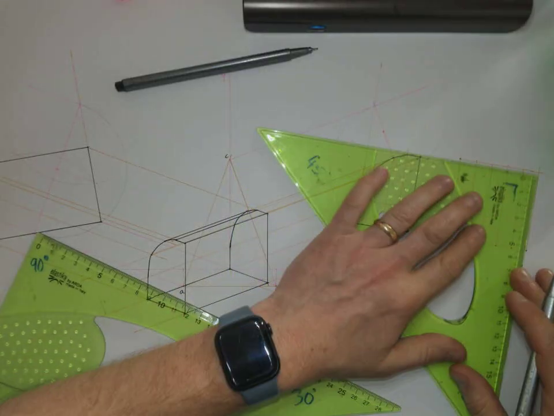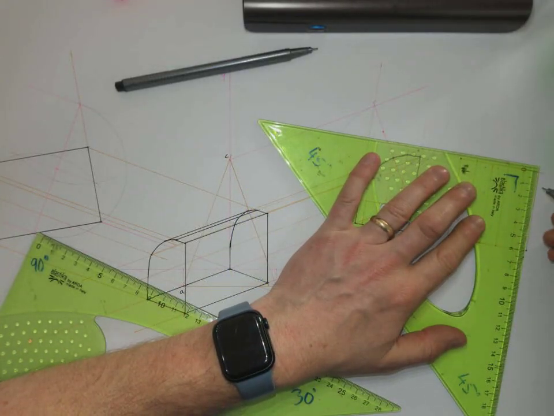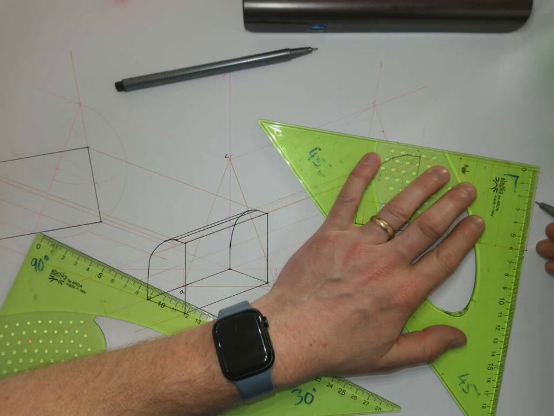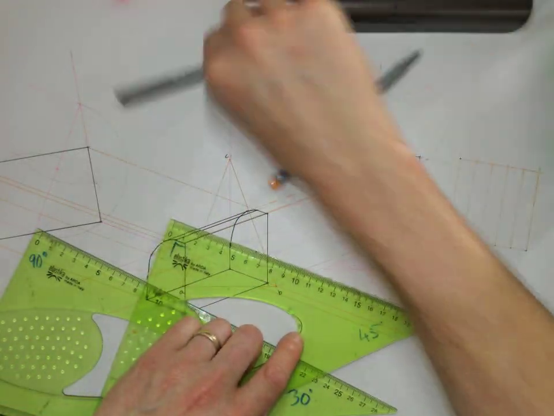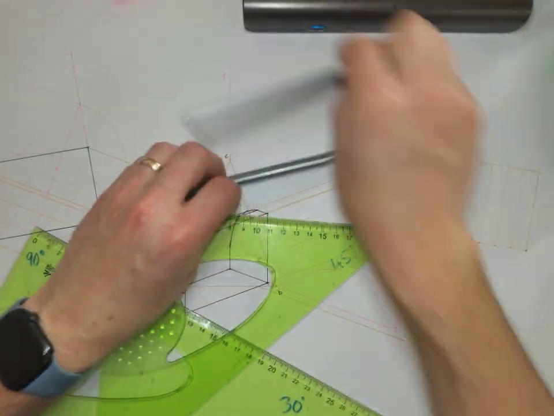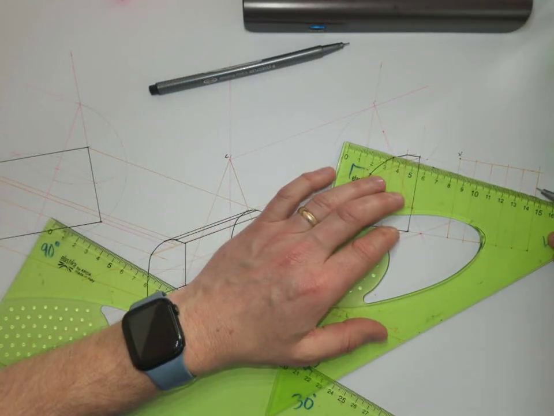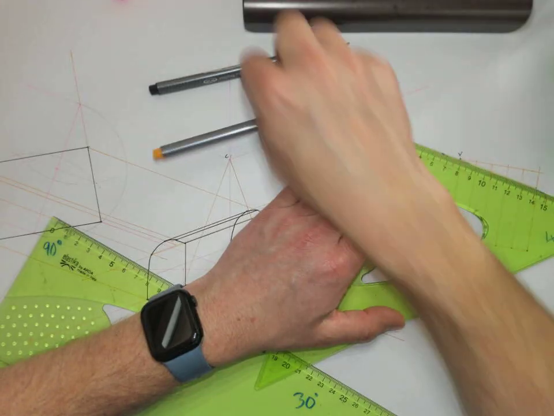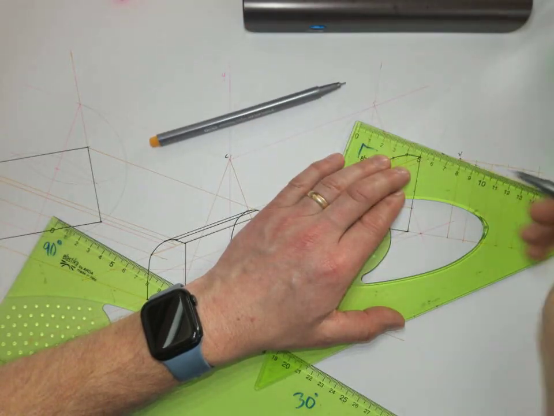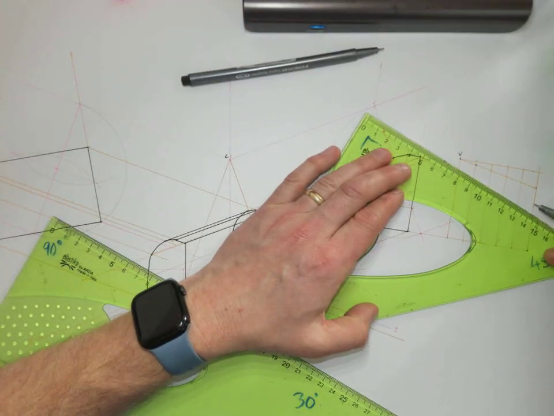The height of this parabola is 60, so 60 divided by 5 is 12 again, so 12, 12, 12, 12. And as this is the vertex, and I'll just label that up there, this is V, the vertex of the parabola, you join the first division to the vertex, where it intersects the first line, that's a point in your curve.